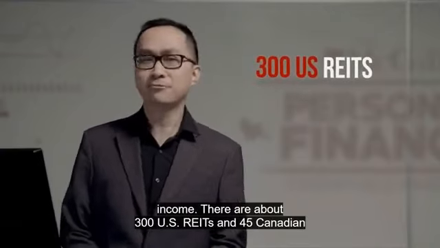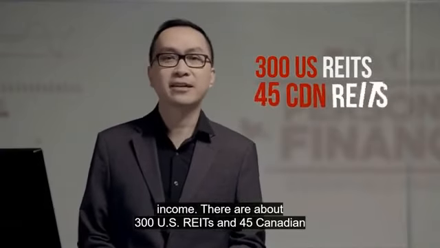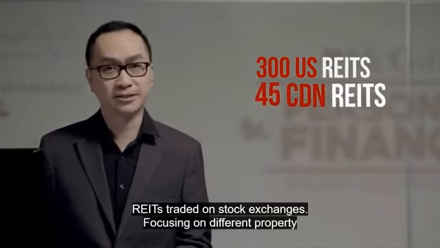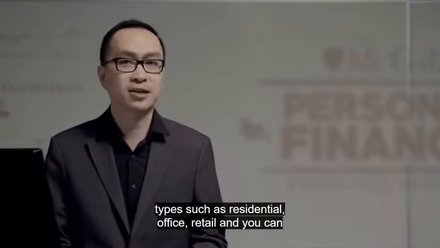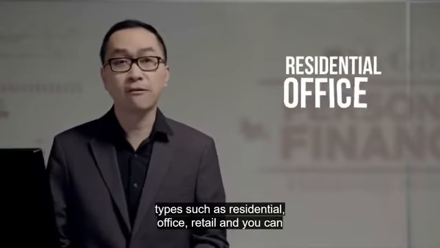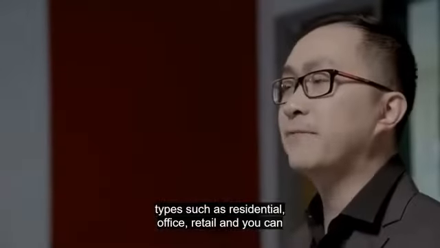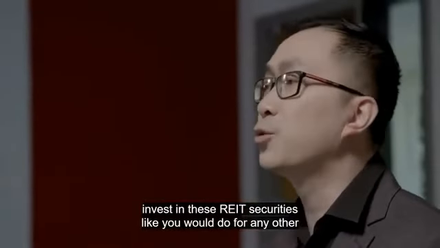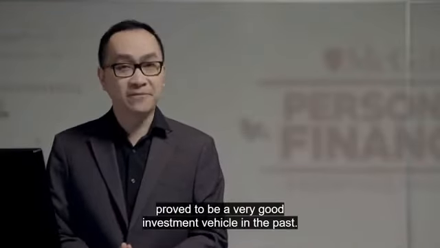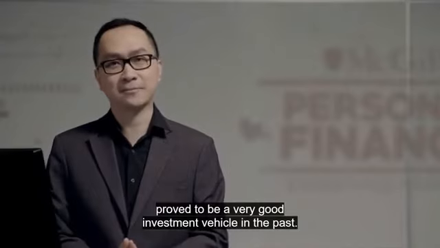There are about 300 US REITs and 45 Canadian REITs traded on stock exchanges, focusing on different property types such as residential, office, and retail, and you can invest in these REIT securities like you would for any other stock. Though it is not guaranteed in the future, REITs have proved to be a very good investment vehicle in the past.